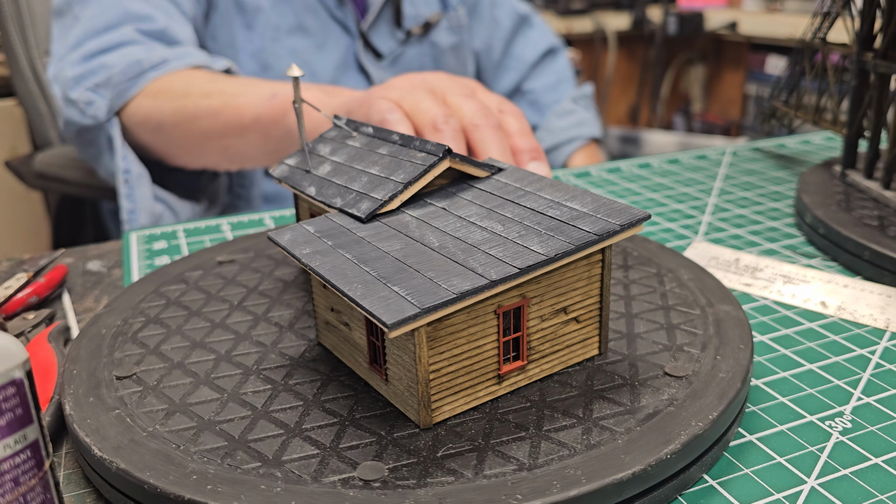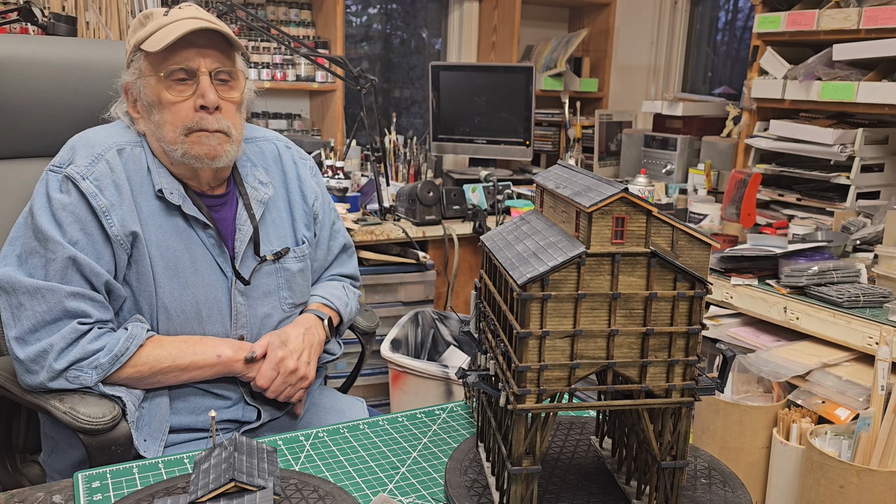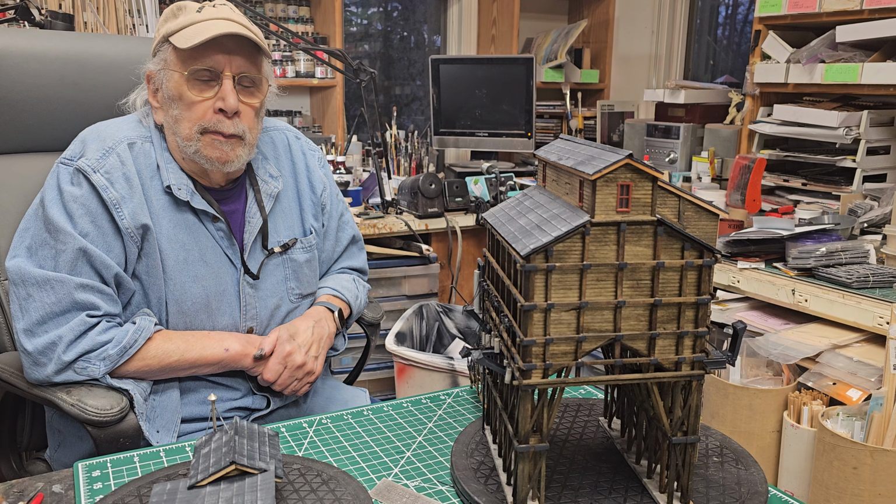Well, this is not the only style coal tower that you make, and no two coal towers, like you just said, Howard, are exactly the same. No, I'd go crazy if I had to build them exactly the same.